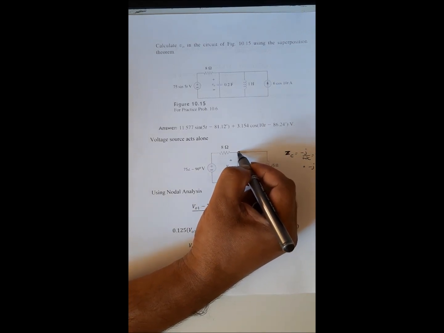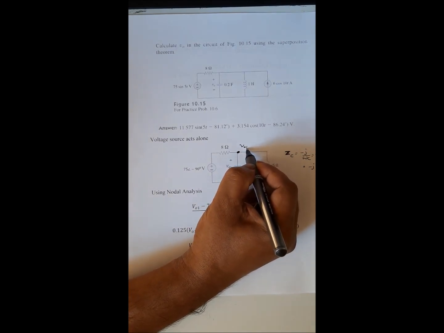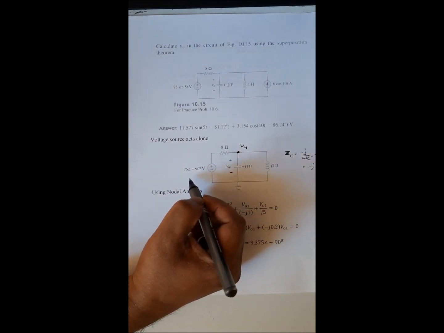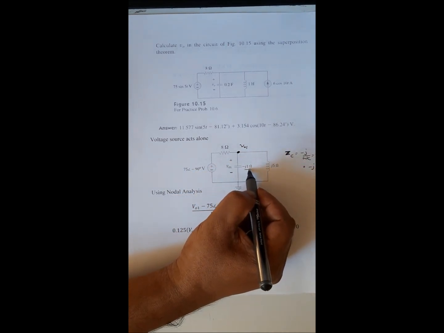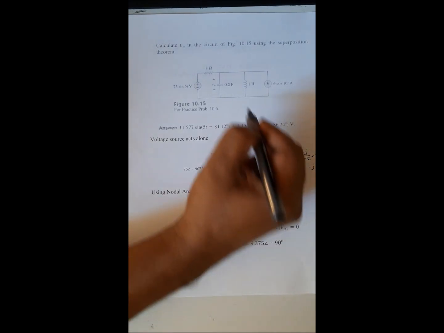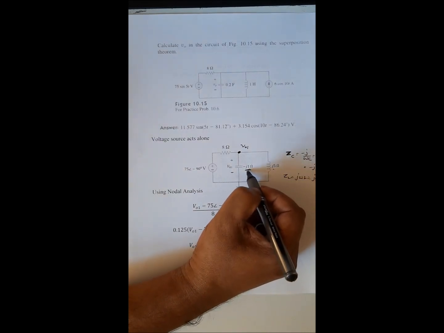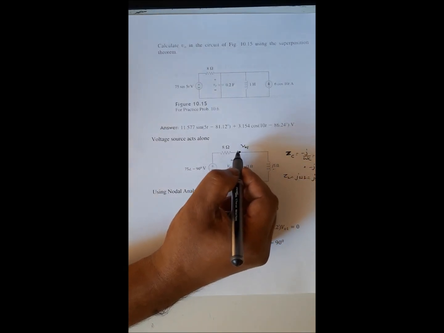For this case, we use nodal analysis for solving this. The impedance of the inductor, XL, will be j omega L, and with omega equal to 5 and L equal to 1, it is j5 ohms. We got j5 ohms, negative j1 ohms, and this. Now we apply the nodal analysis method for solving this.